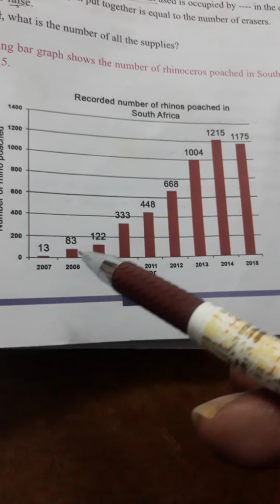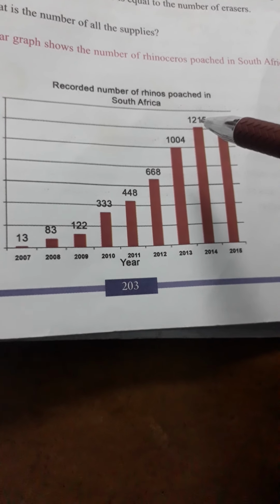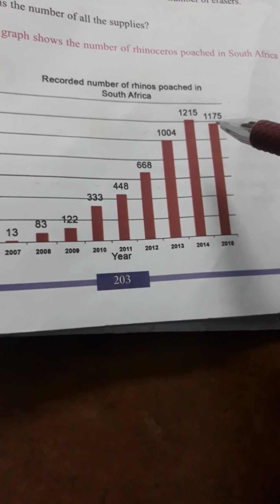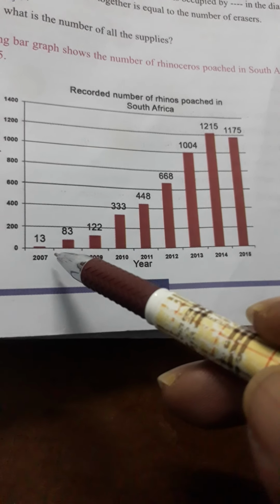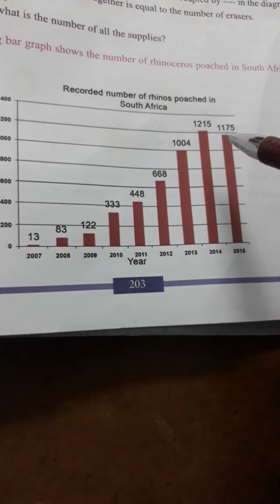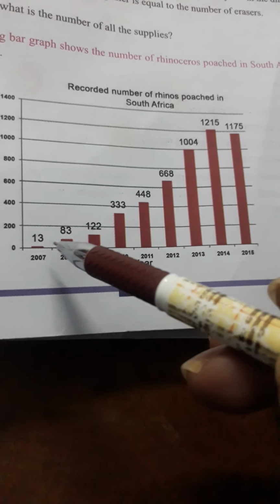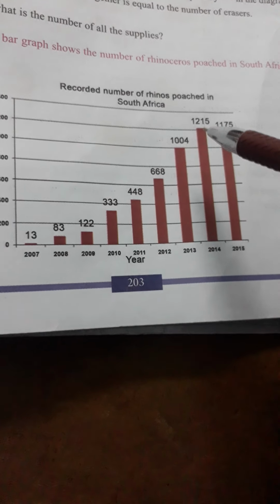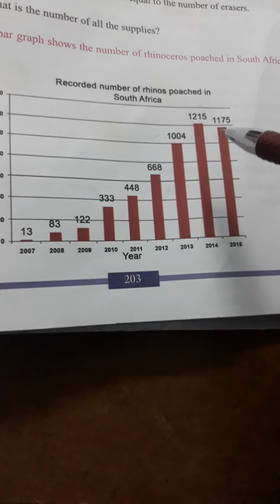This figure started from 13, 83, 122, 333. This is increasing up to 2014. After 2014, it decreased a little bit. Okay, so the answer: poaching of rhinoceros from 2007 to 2015 increased, and after that decreased a bit. That is the answer. Once again I repeat, poaching of rhinoceros from 2007 to 2014 increased and decreased a bit in 2015. That's the answer.